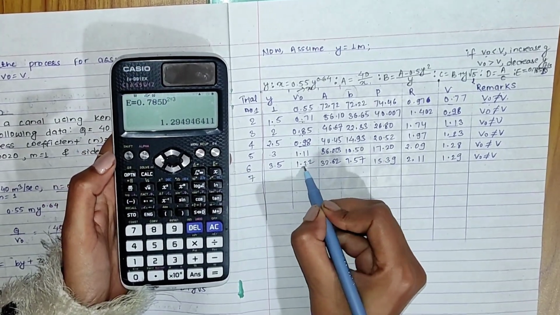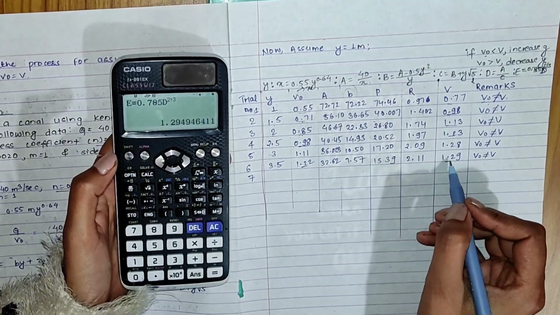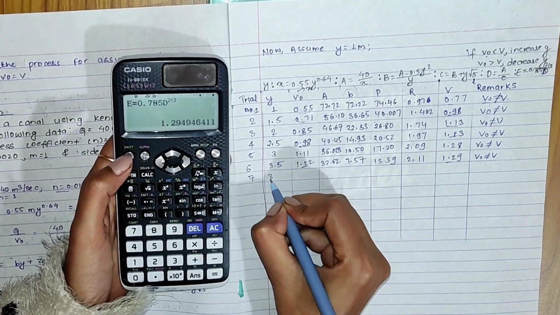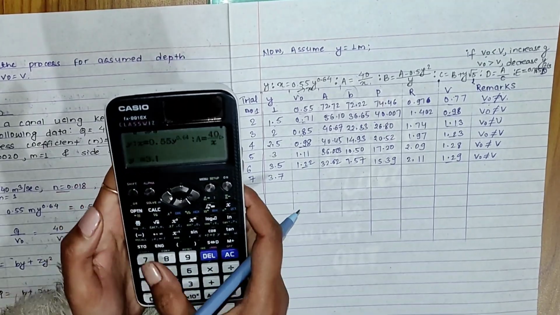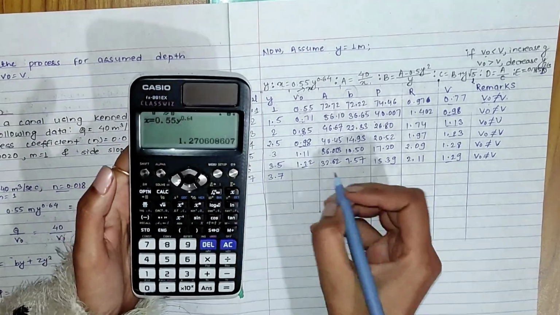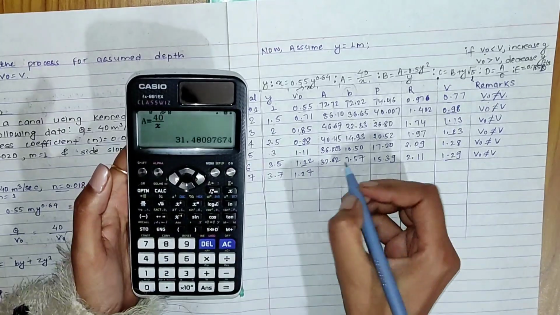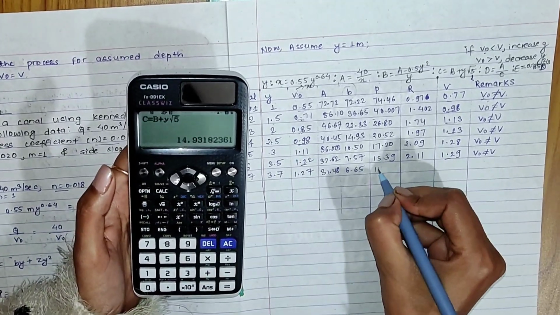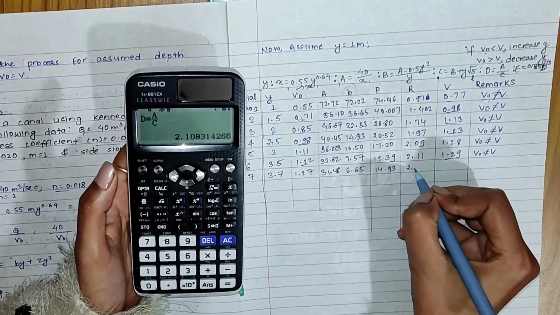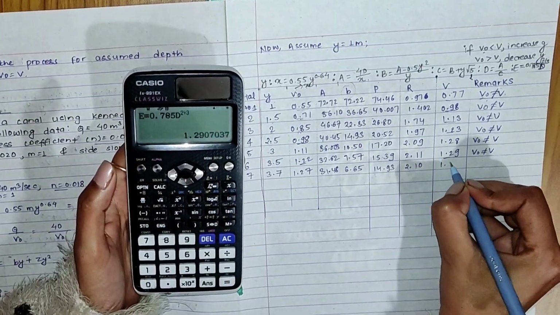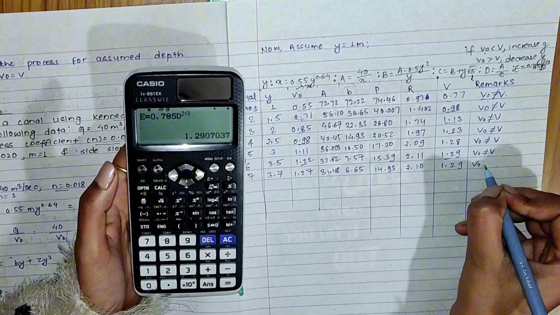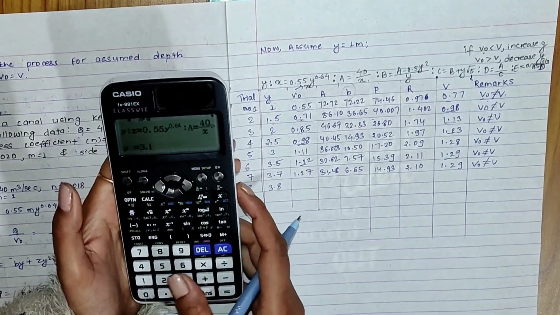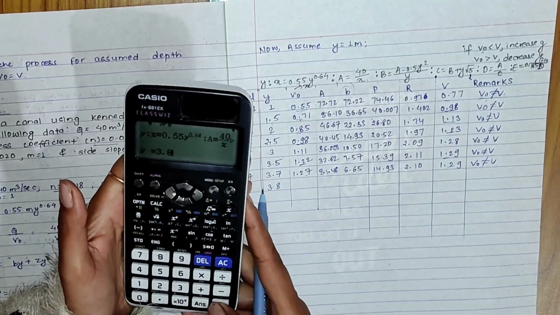So the value of v naught and the value of v are nearly equal. So now we will increase the value by only 0.2. For 3.7 we get 1.27, 31.48, 6.65, 14.93, 2.10, 1.29. Here also v naught is not equal to v. For 3.8 we will check now, as these are nearly equal.